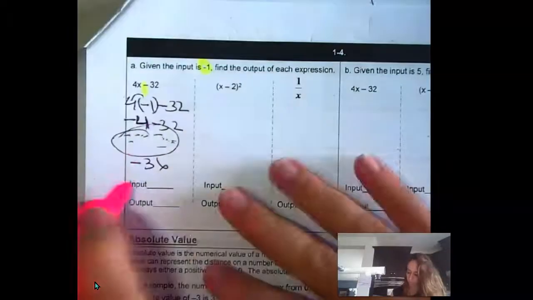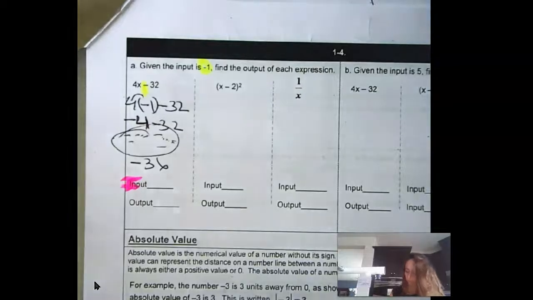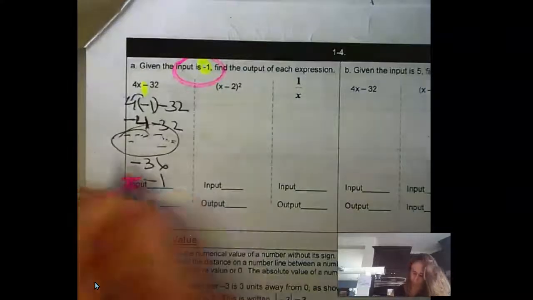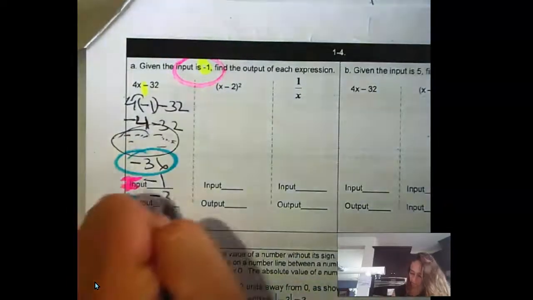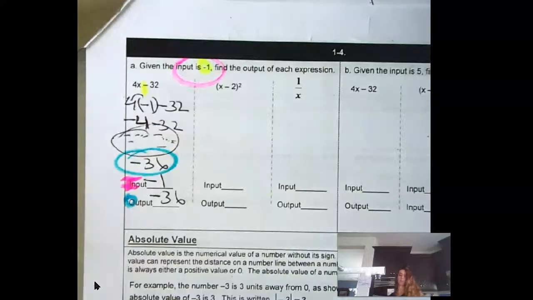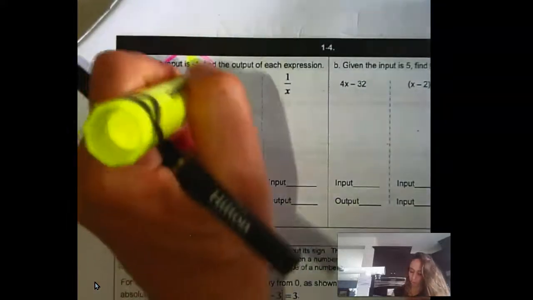So the question is, what is the input? And they want to know what is the output. So my input was negative 1, and my output is negative 36. Okay. Make sure you're clear about input and output. Next one. Input is negative 1.